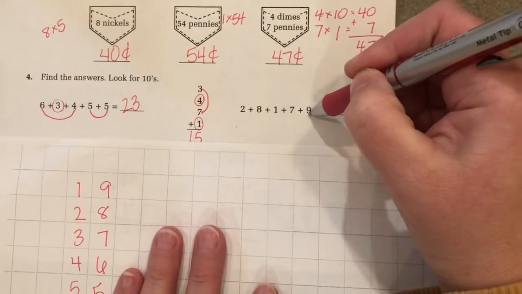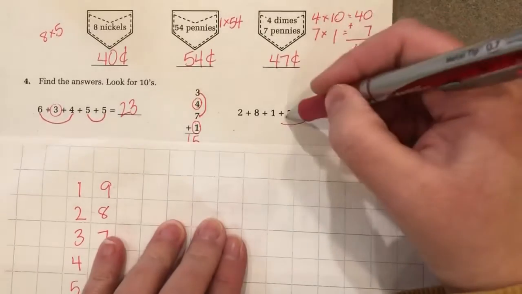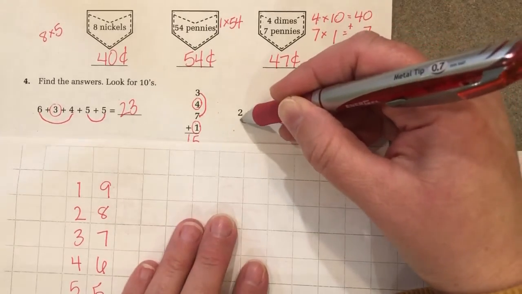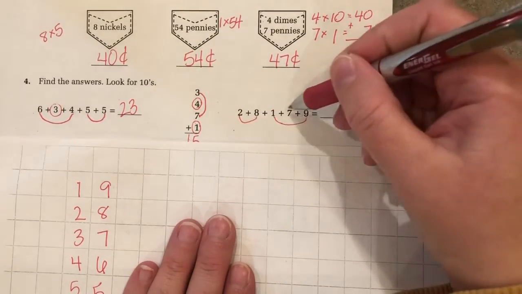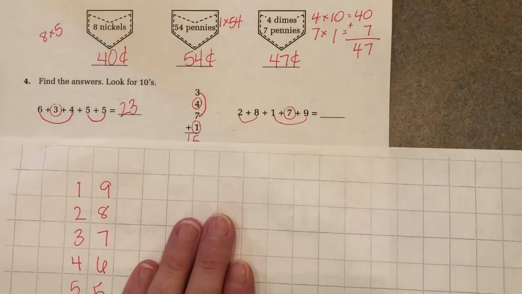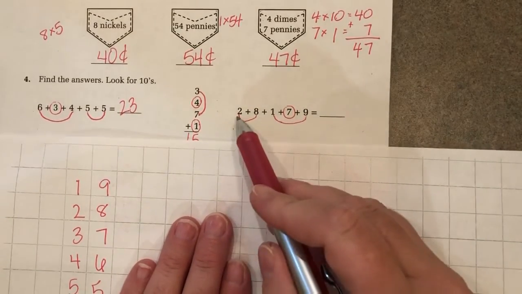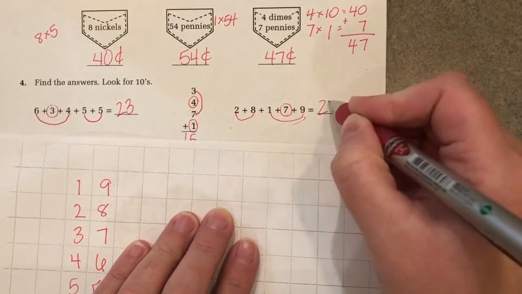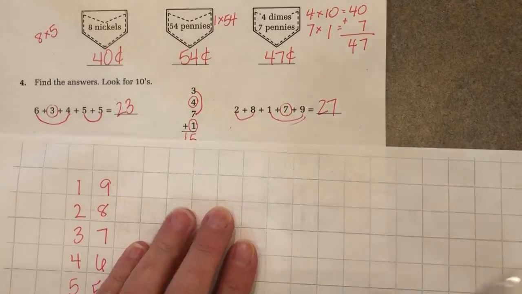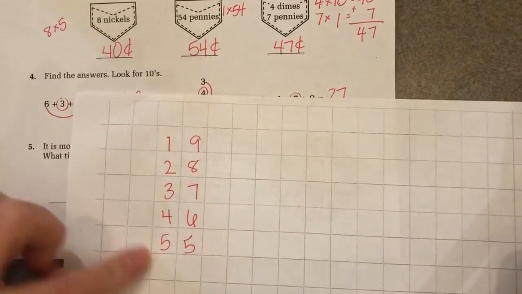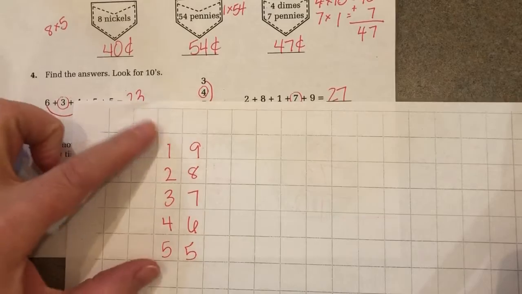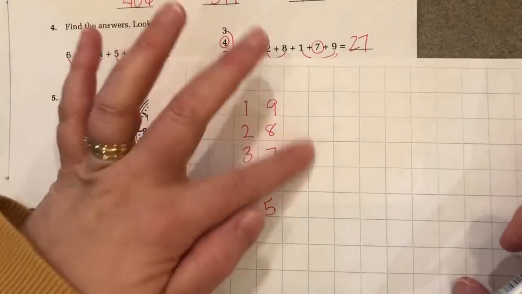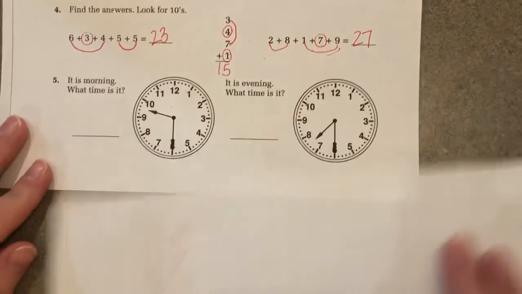One more time. 1 plus 9 is 10. 8 plus 2 is 10. And the only one we have left is a 7, so we're just going to add that on. So we have 10, 20, and 7 more is 27. Okay? Write that down, or get it memorized if you don't already, because this is going to be very helpful for addition.